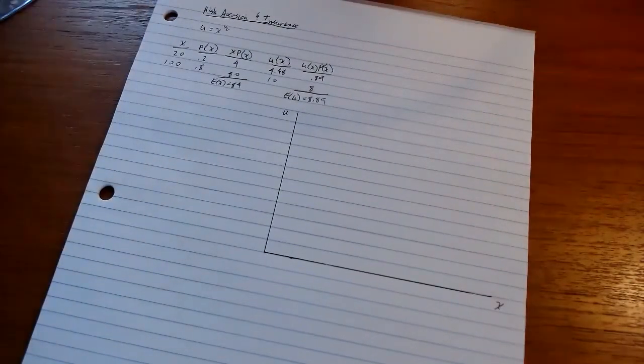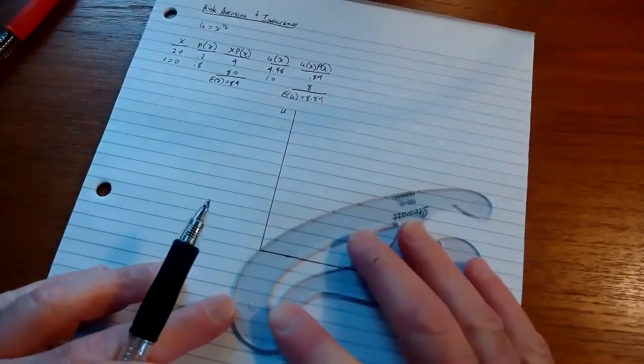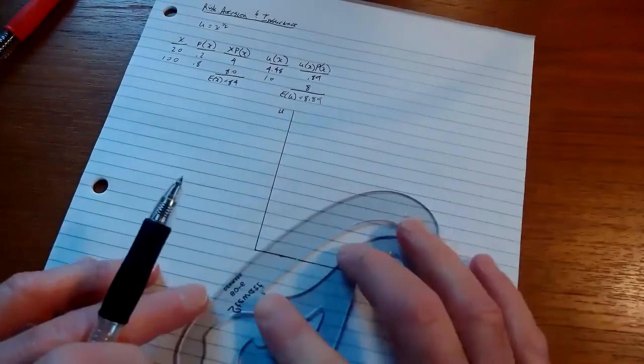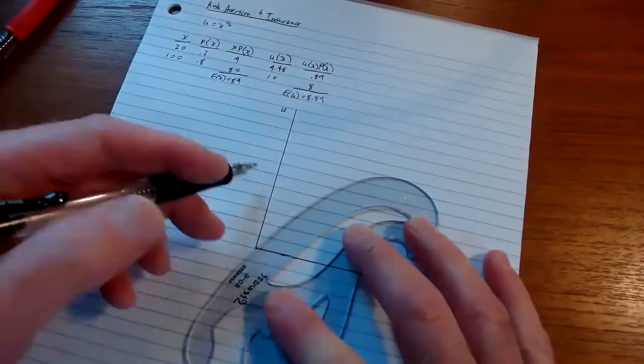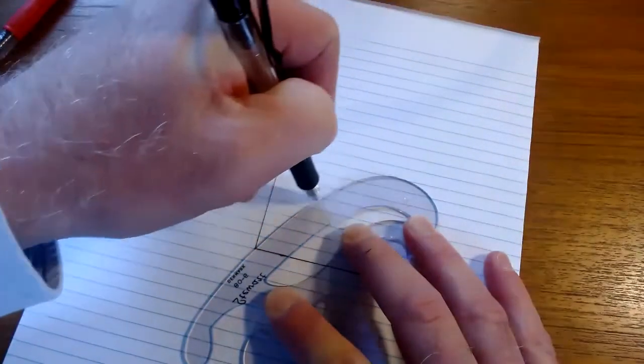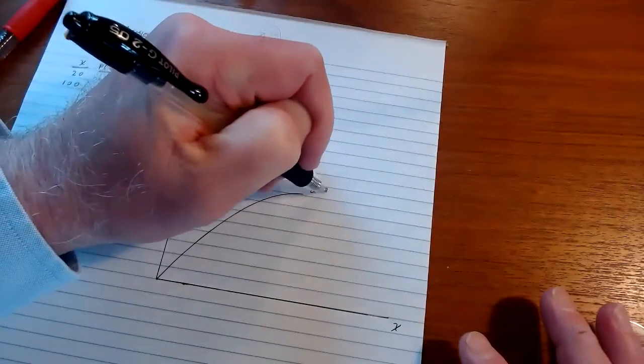So I can draw the utility function this way. Let's see, we'll give it a nice curve to it. There we go. There's my utility function.